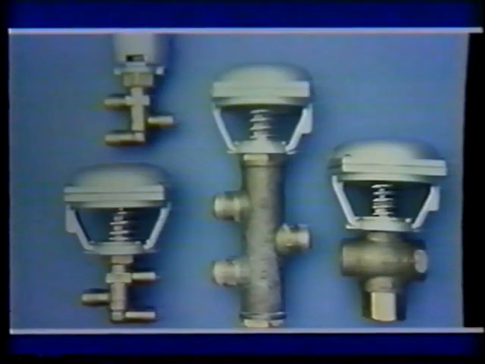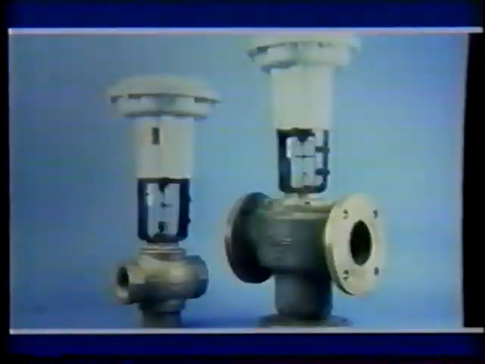Shown here is a small grouping of the many different styles of three-way valves that are available. Please note the different body configurations, piping connections, etc. Actuator sizes, again, range from 3.5 square inches to 80 square inches. Shown here are two larger style three-way valves, which are available in sizes of 1/2 inch to 6-inch pipe size.